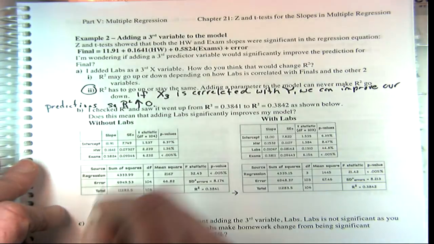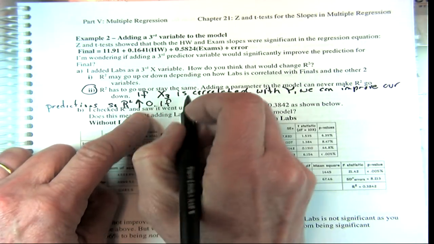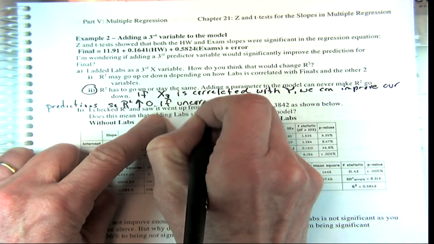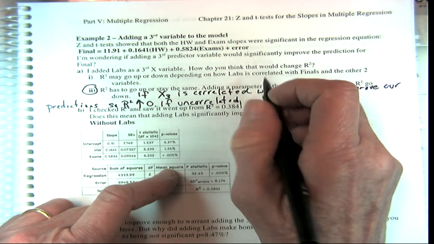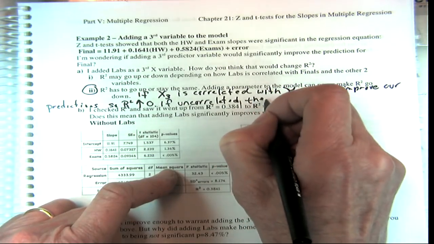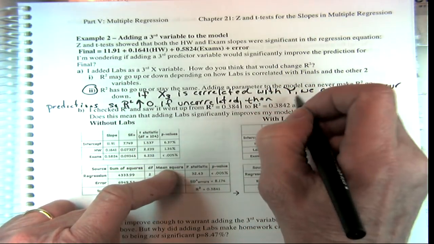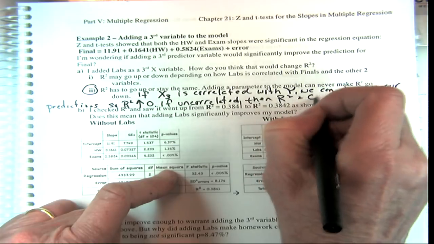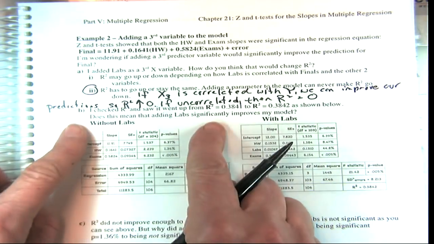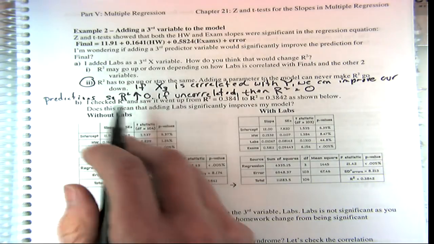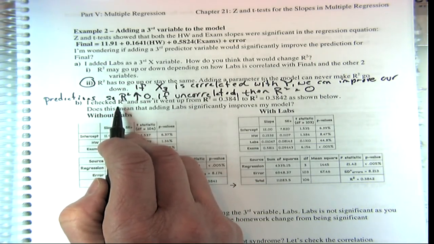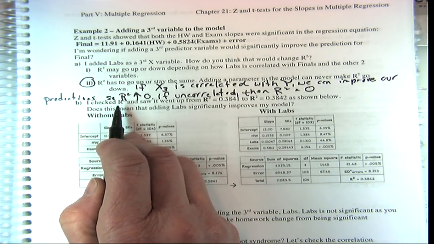So R squared will go up. If it's uncorrelated with y, then we haven't lost anything, right? Then our predictions will be exactly the same. Okay, so here's an example. This is exactly what happened. No matter what you do, R squared will stay the same or go up.